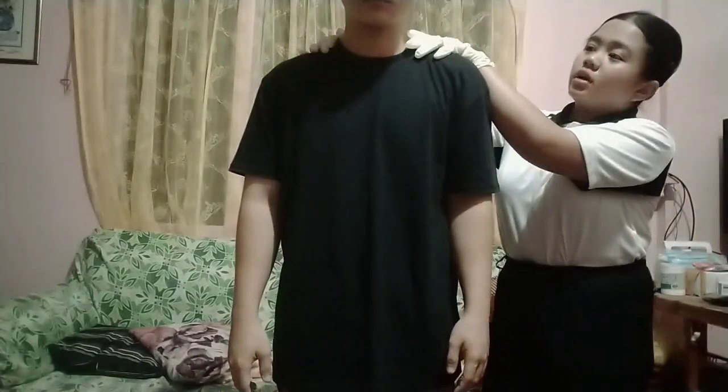Now let us place our hands on the patient's shoulders while he shrugs against resistance. Sir, can you shrug, with resistance. Then place the hand on the patient's left cheek to determine if the patient's cheek has resistance also.